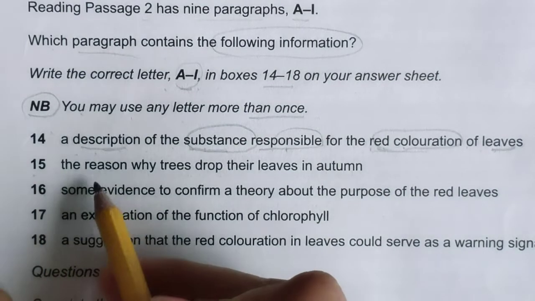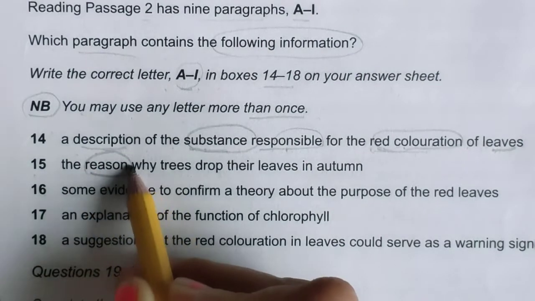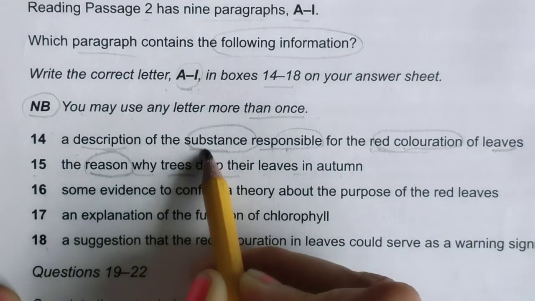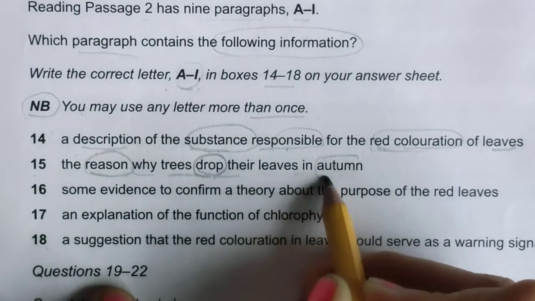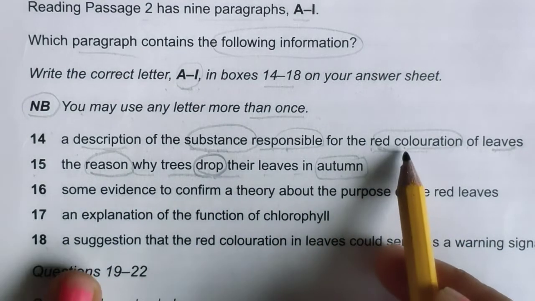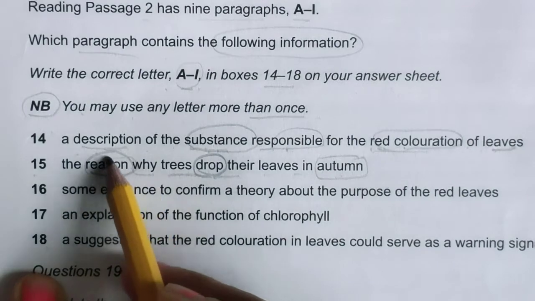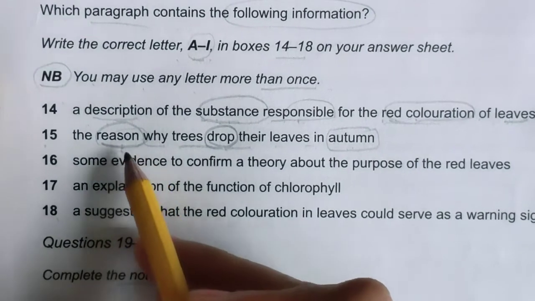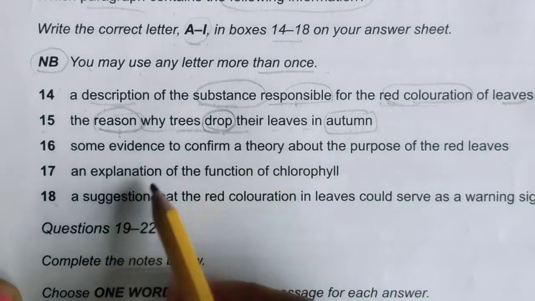Question 15: the reason why trees drop their leaves in autumn. They must be talking about some reason. Here our main verb was drop, and on this word we will be looking for reasons. For the location, the keywords are red coloration, and here autumn, and of course we will be finding the reason. We are not getting the same words in the paragraph. Definitely they must be using another style, paraphrasing the full statement.